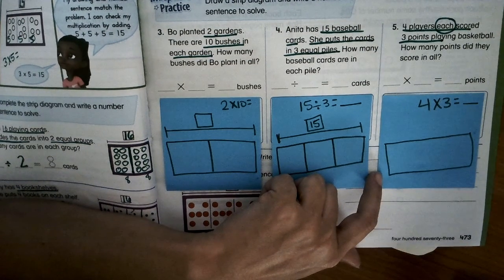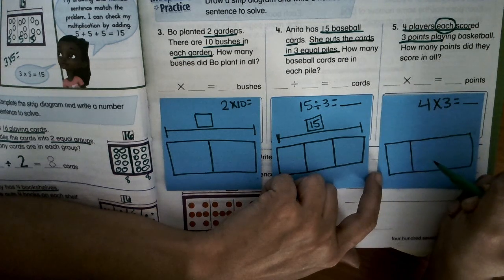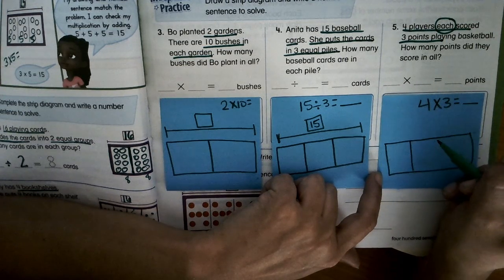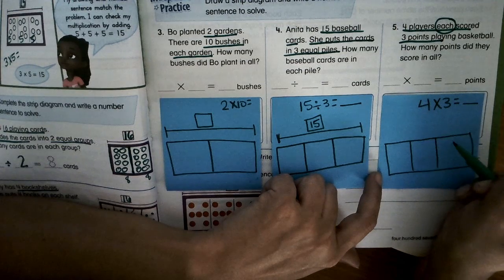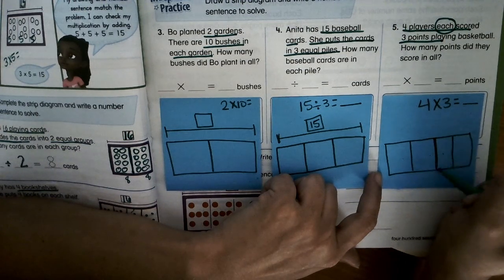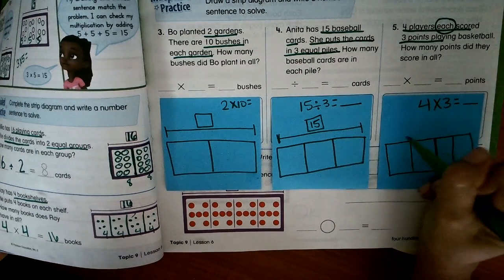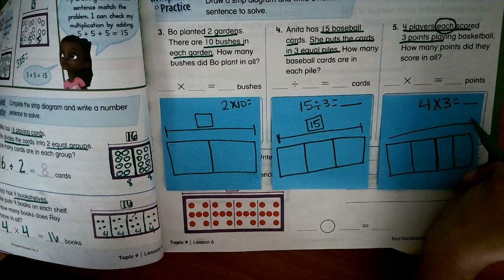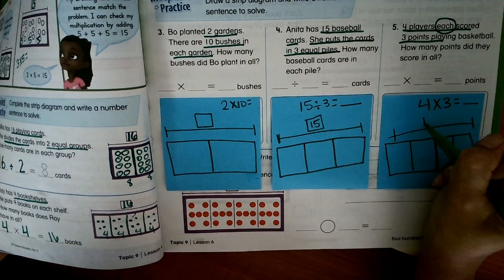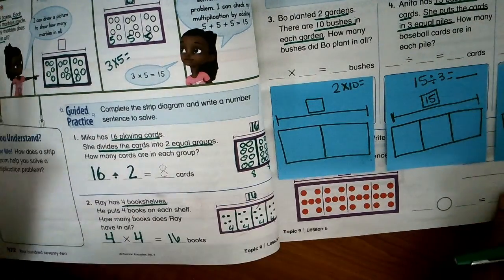Okay. You have 4 players. Doesn't have to be perfect. 1, 2, 3, 4. This one looks smaller than that one. It's okay. And then figure out what goes in the boxes and then what goes here. That is how you're going to be doing this one. So take your time and do it slowly.